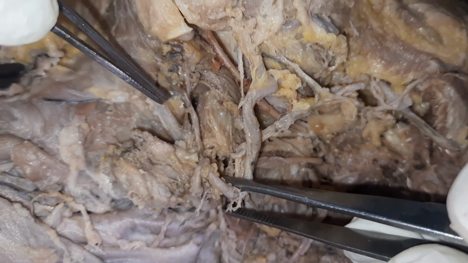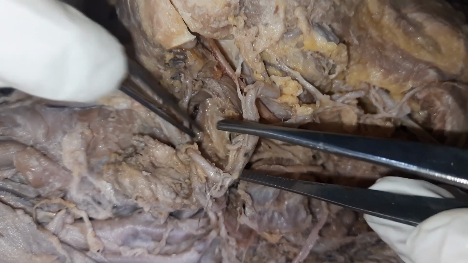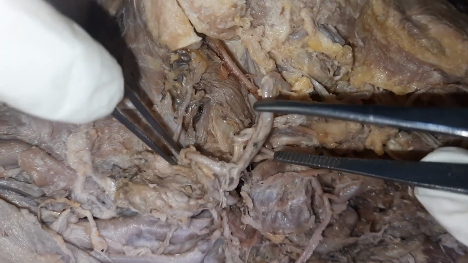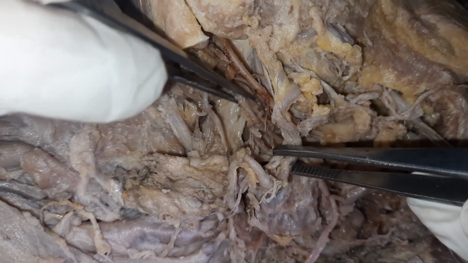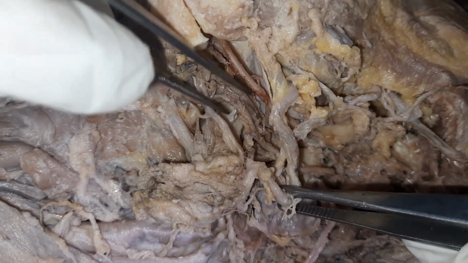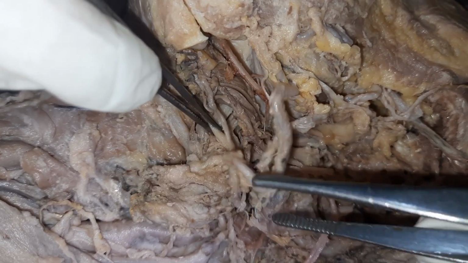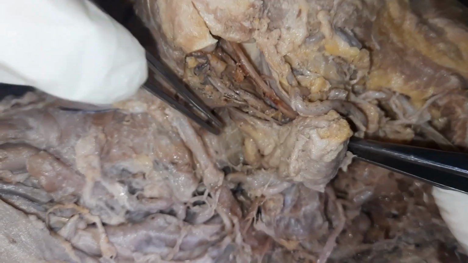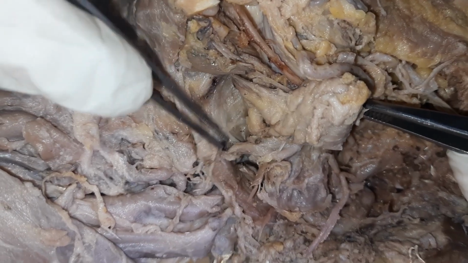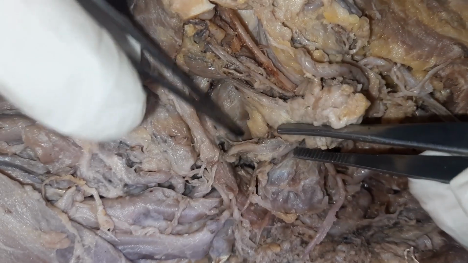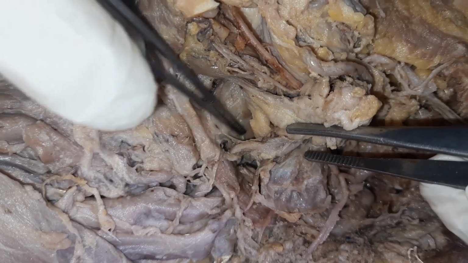So look at the relation of this nerve, the lingual nerve. Lingual nerve is passing deep to the mylohyoid, right? So this is mylohyoid, and you can see this is the lingual nerve, and it is lying superficial to this muscle here, this one, that is hyoglossus.